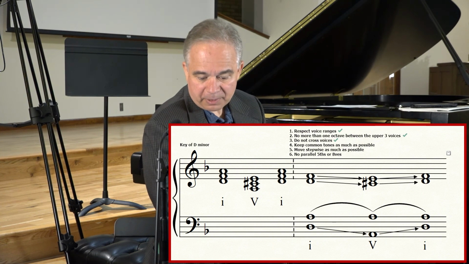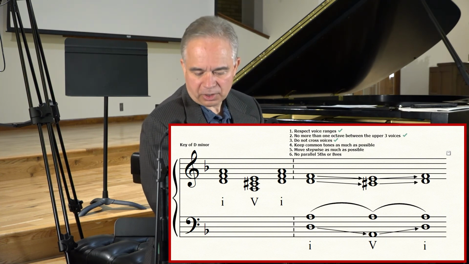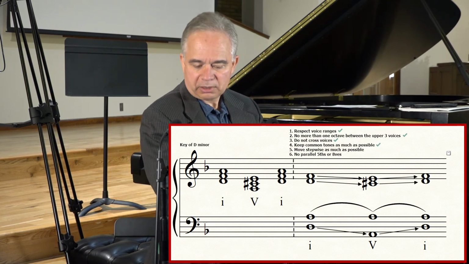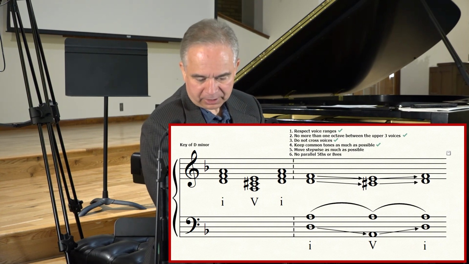How about keep common notes as much as possible? Yes, in the tenor, I'm keeping the common note in there. Check. How about moving stepwise between other voices, as much as possible, of course? Yes, I am. Another green check.